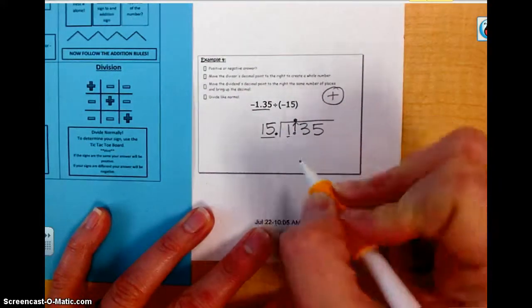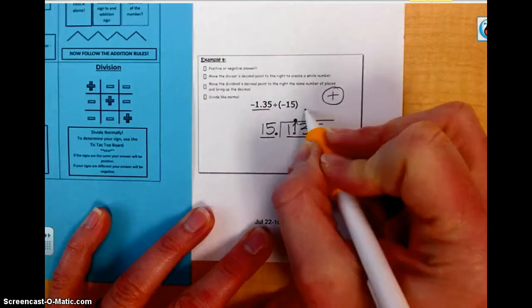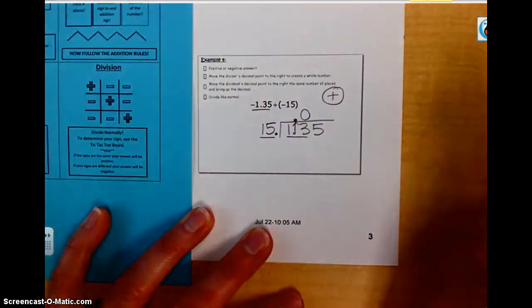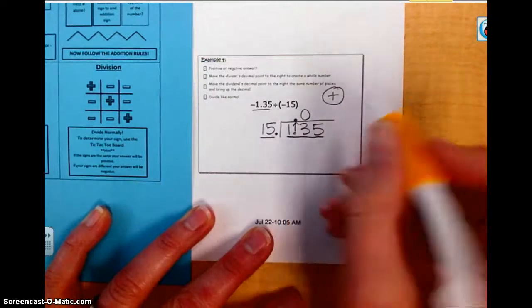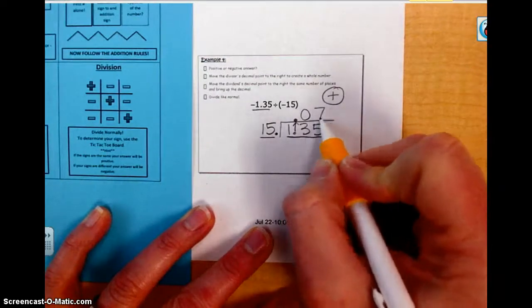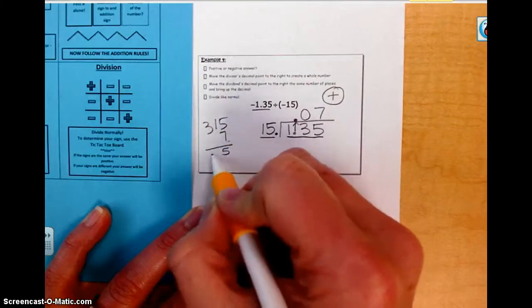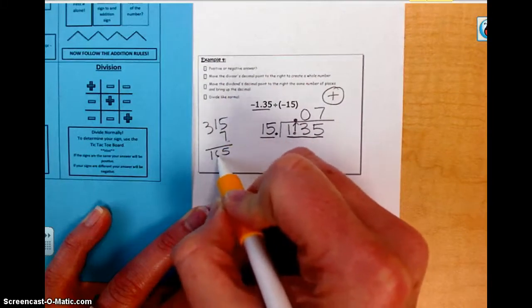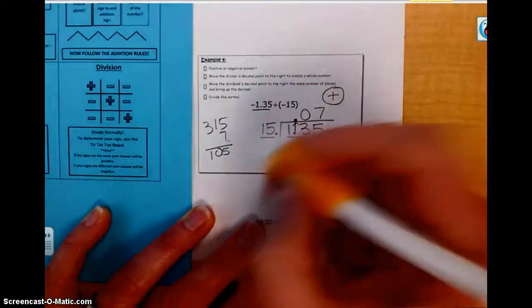15 does not go into 1. 15 also does not go into 13, so I'm going to put a 0 there. 15 does go into 35, I believe 7 times. 15 times 7 gives me 105, so that would not be enough.